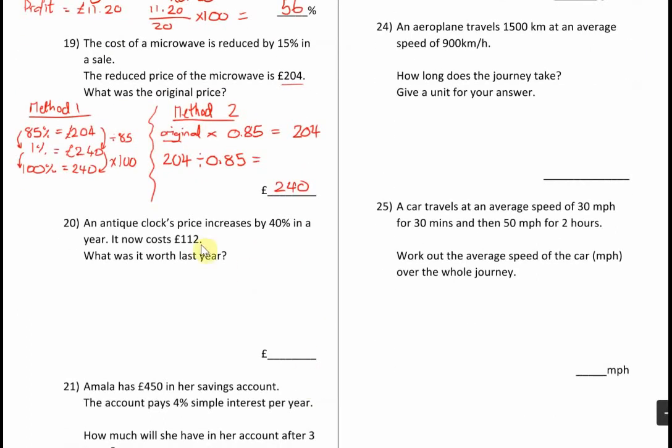Okay, an antique clock's price increases by 40% in a year. It now costs £112. What was it worth last year? So same as the question above, it's a reverse percentage problem. We'll use the two methods again. So method 1, what percentage is it now of its original price? Well, if we've increased it by 40%, it is 140% of what it was before. So we want to get back to 100%.